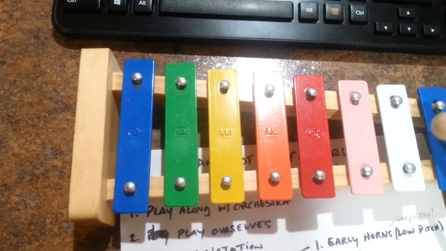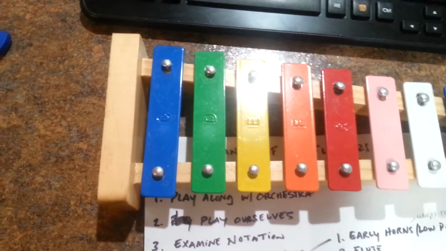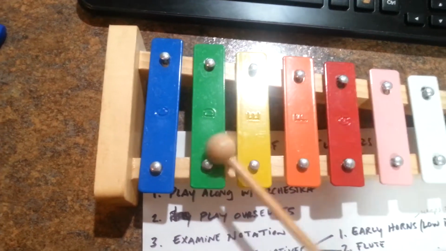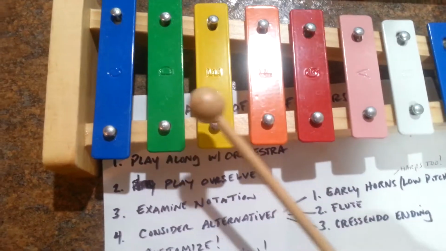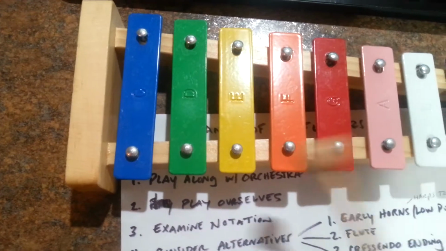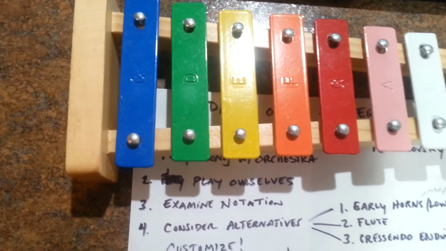But we can mimic that by doing a nice, graceful, light sort of swiping across the keys, again from a higher pitch to a lower pitch, and backwards in different sort of settings. We can mimic that on our xylophone.